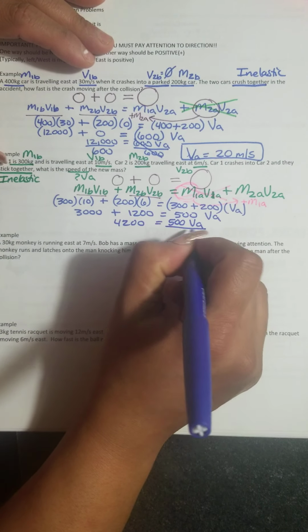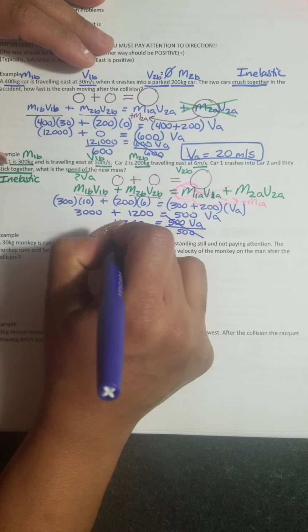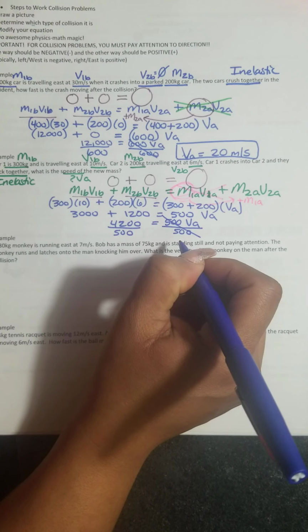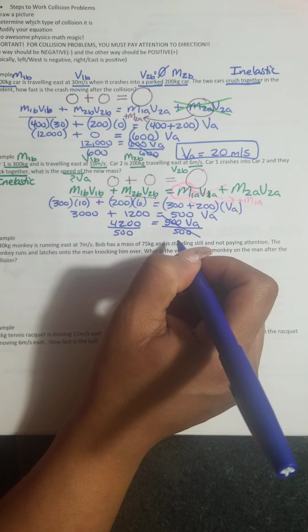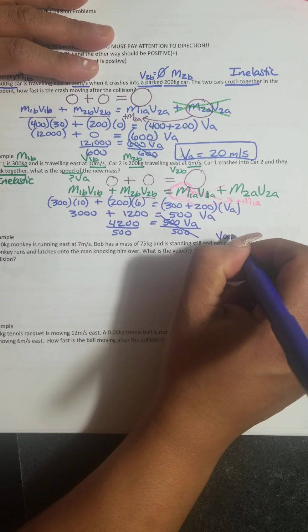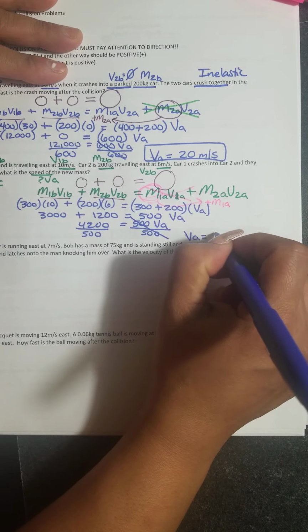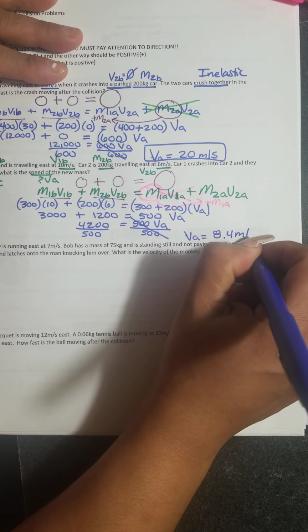Those two are being multiplied. So let's divide by 500. After the collision, the velocity of both of them combined is going to be 8.4 meters per second.